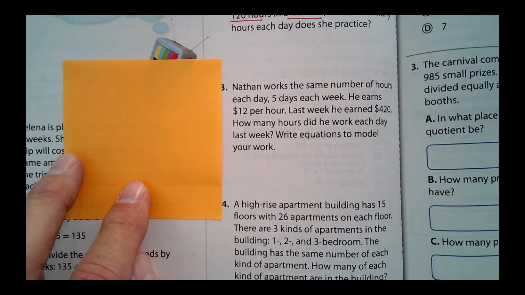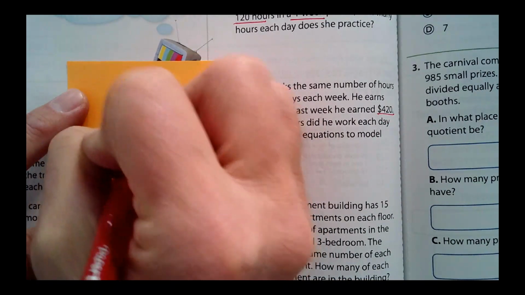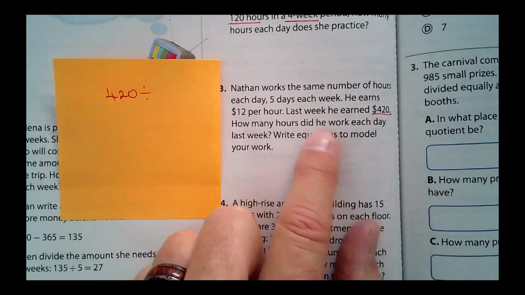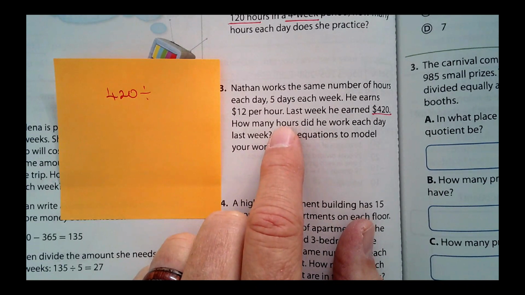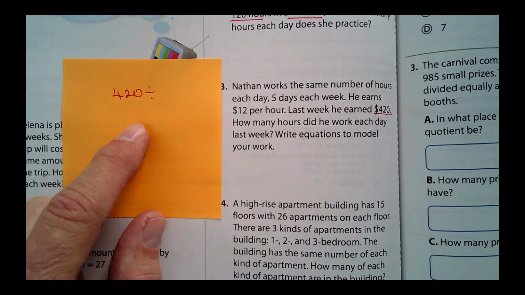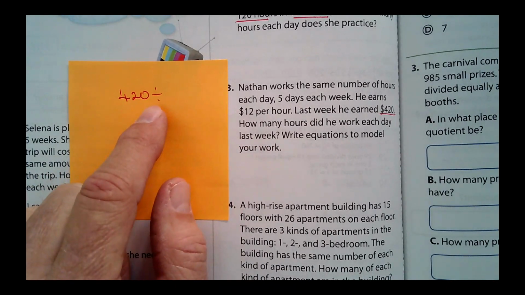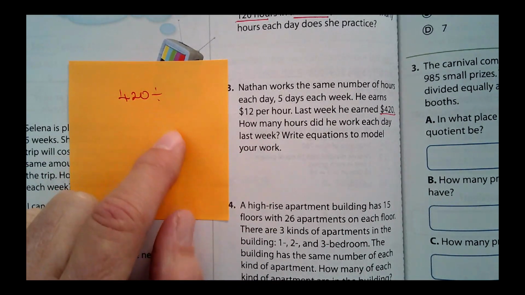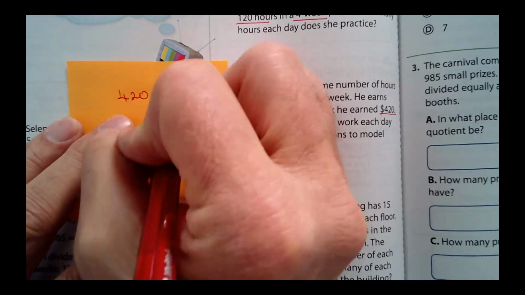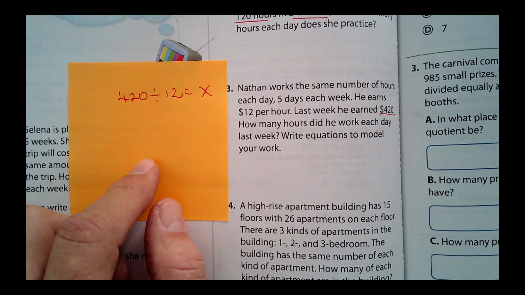So number 3 here. It's going to be 420. That's how much he earned. 420 divided by, well, let's see here. Oh, Ms. Thornburg, you put up your 20 points. Mr. Shahan, 420 divided by what? What do you think? 12. Yeah, very good. 12. Okay. Equals X. I'm not going to tell you what X is. I'll let you figure that out.